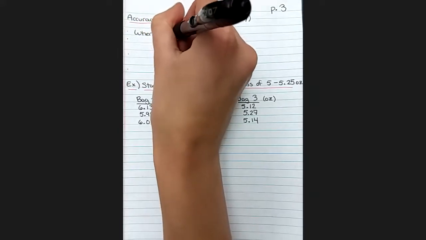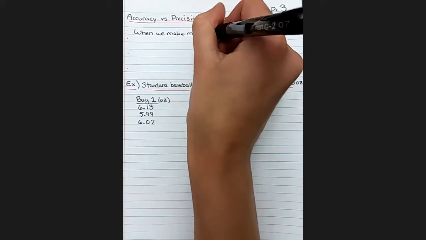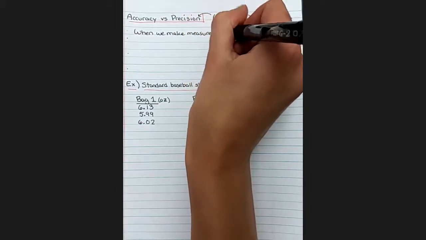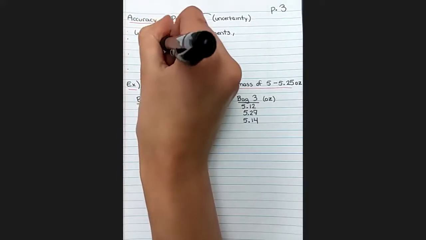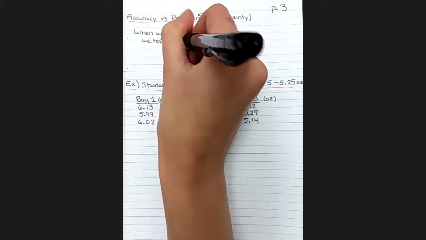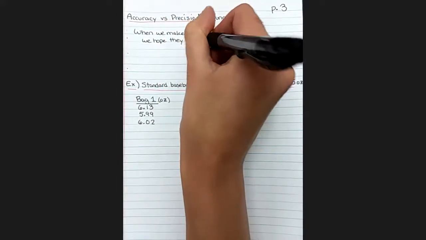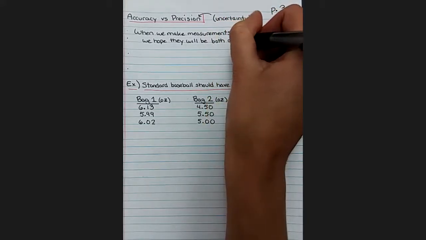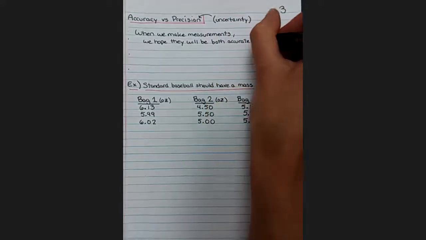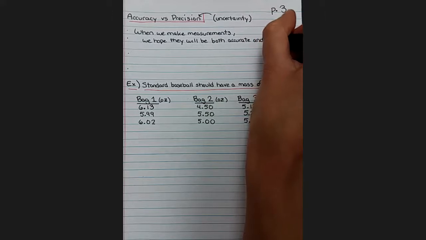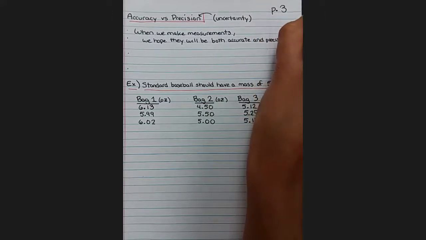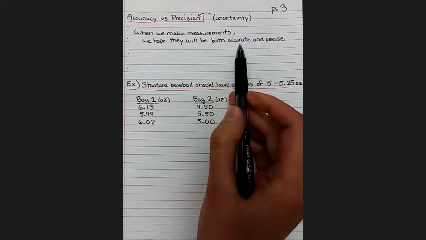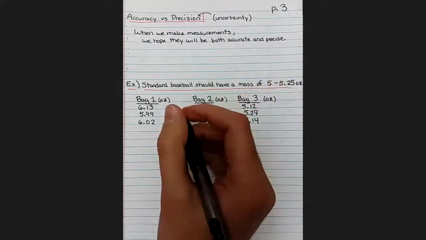So when we make a series of measurements, we can measure how good they are by indicating whether they are accurate or precise. We hope they'll be accurate and precise. Of course, we always hope for the best data. But unfortunately, it's not always true. So this is measured as accuracy and precision.